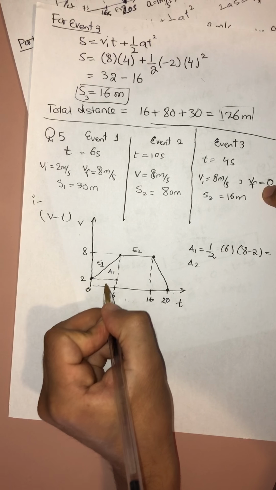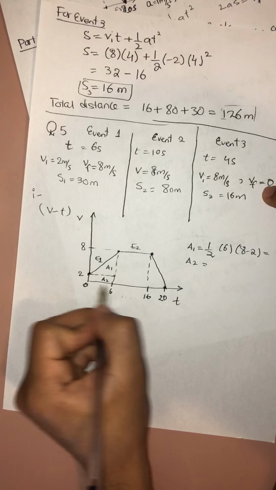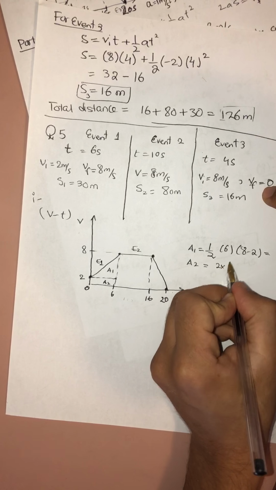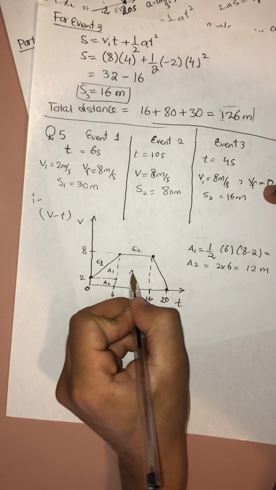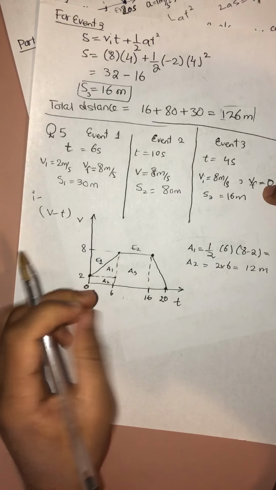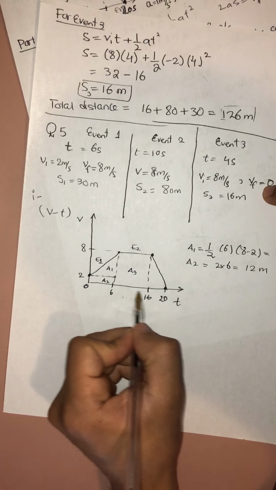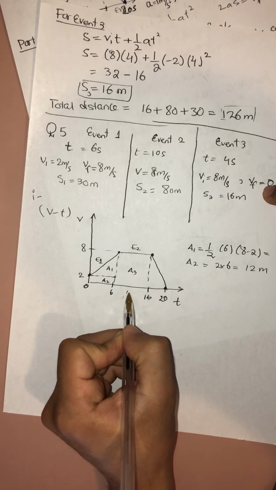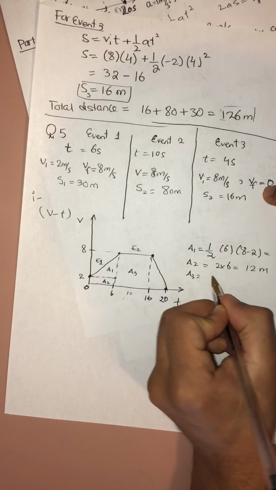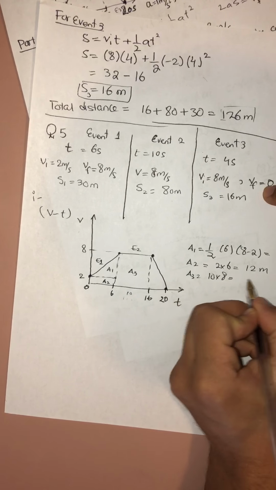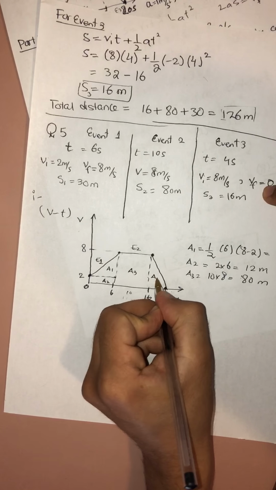This is area 1. Area 2 is a rectangle, so it's 2 multiplied by 6, which is 12 meters. Okay, now we have area 3, which is this area. The base is 10, 16 minus 6, 10, and the height is 8, so area 3 is 10 multiplied by 8 gives 80 meters. And this is area 4.